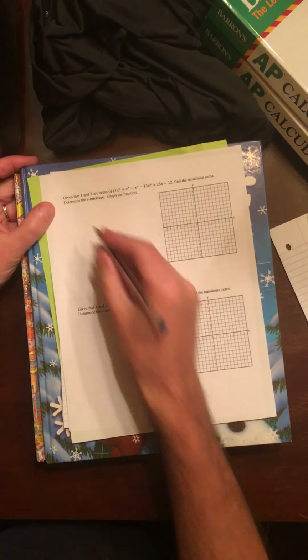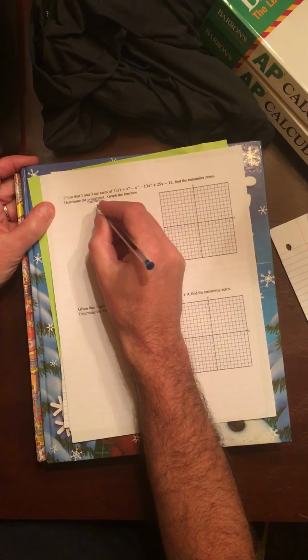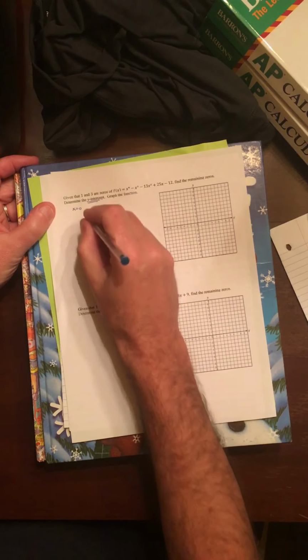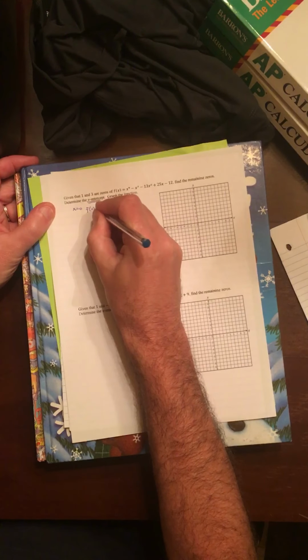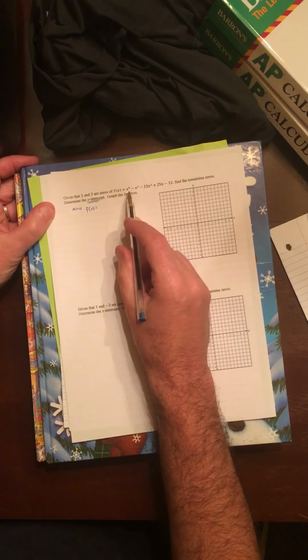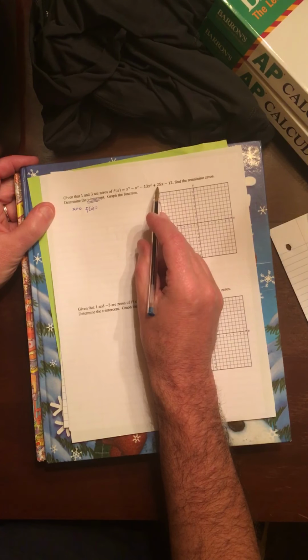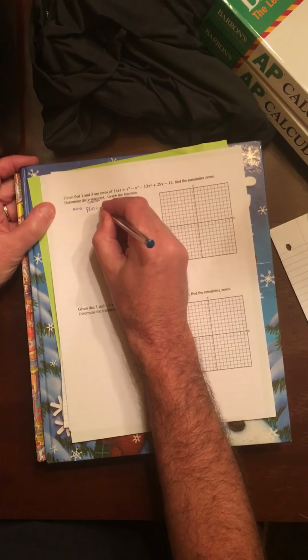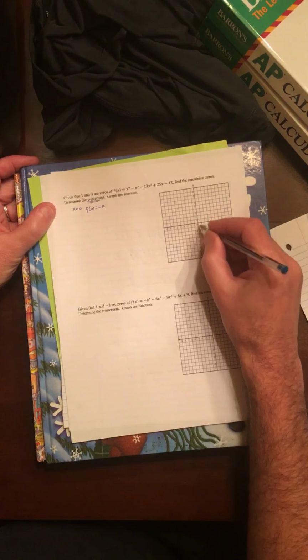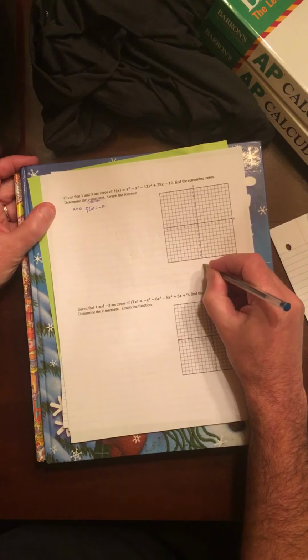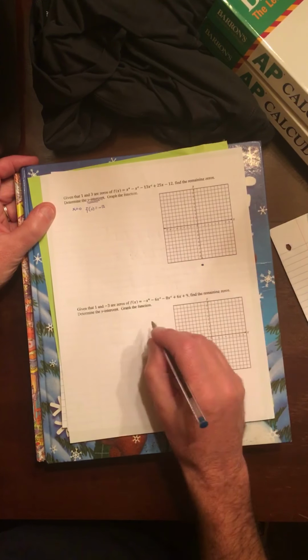Let's start with the easiest thing, the y-intercept. Everybody knows the y-intercept is when x equals 0. So f of 0 here, all the parts here would be 0. 0 minus 0 minus 0 plus 25 times 0. f of 0 equals negative 12. And if you look, 0, negative, here's negative 10. So the y-intercept is going to be somewhere down here.